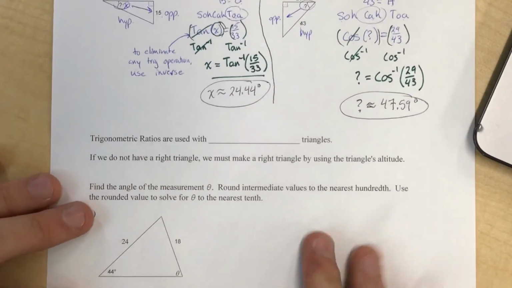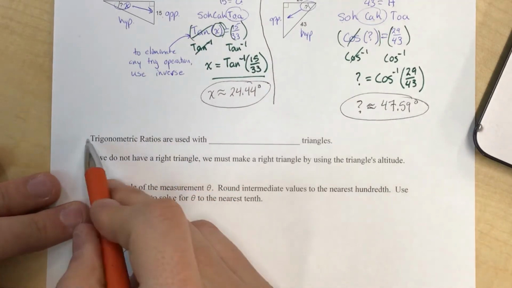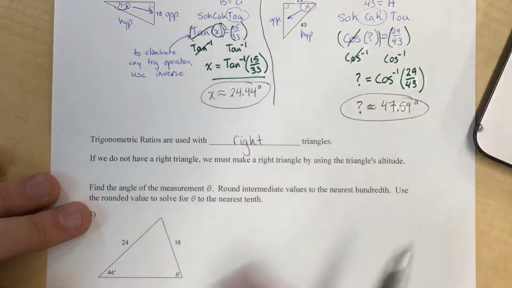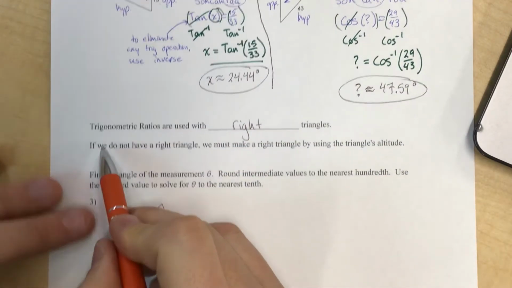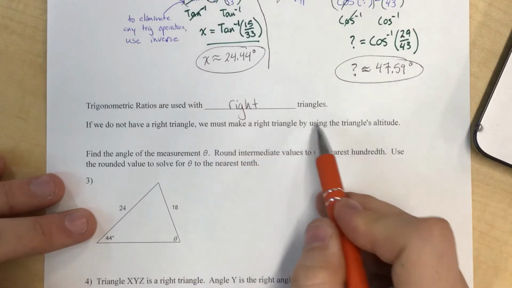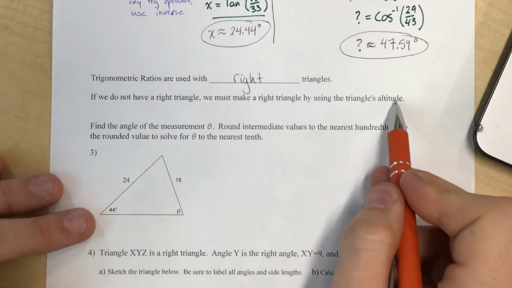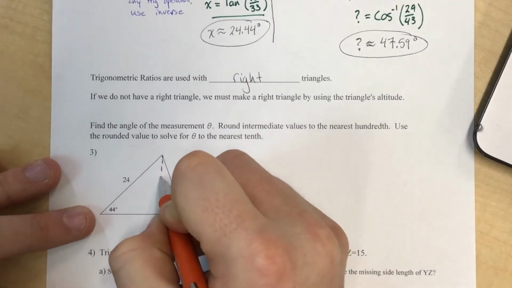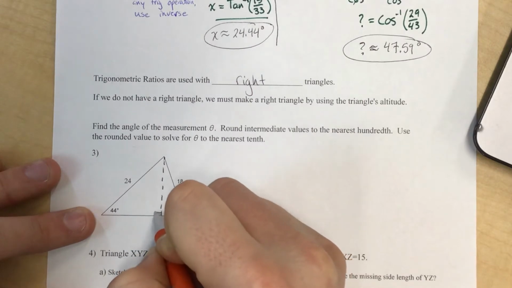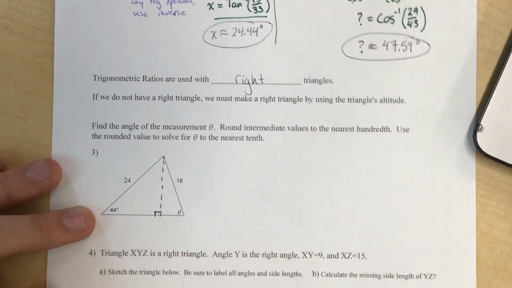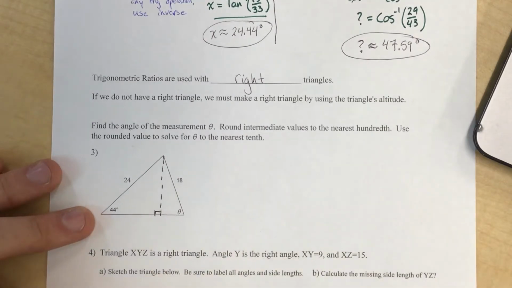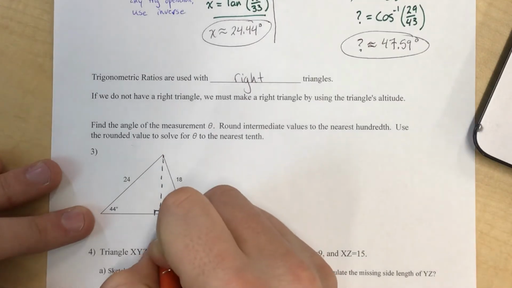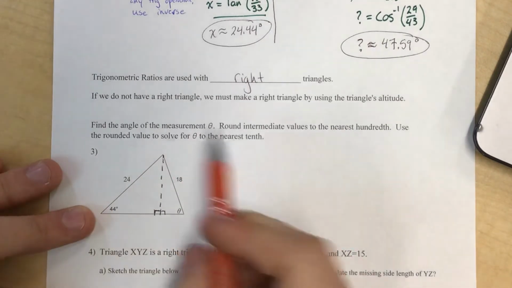Now we're going to jump to the rest of the notes. Okay, using trigonometric ratios, we always have to have a right triangle. So you must use a right triangle with sine, cosine, and tangent. But if we do not have a right triangle, we can make a right triangle by using the triangle's altitude. So I'm going to do that right here, and then we'll read the next part. The altitude of a triangle is the highest point, but we're going to make it perpendicular to the base, to the bottom side length, so that we now create a right triangle. So essentially we have a right triangle on the left and a right triangle on the right. Both of these are right angles, but previously this had no right angles in it.